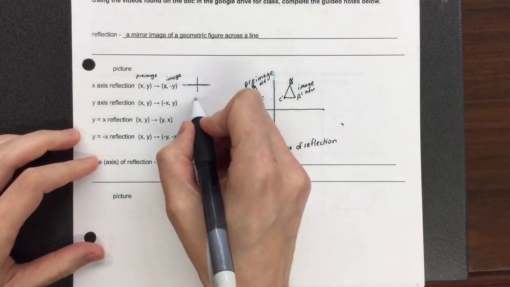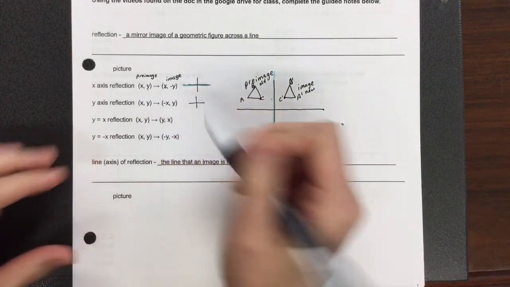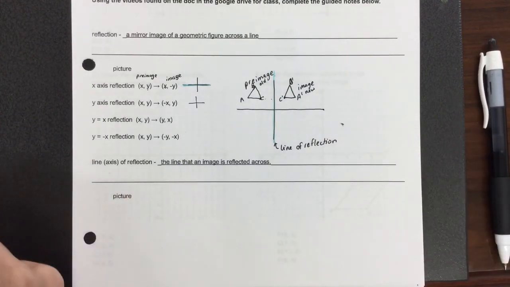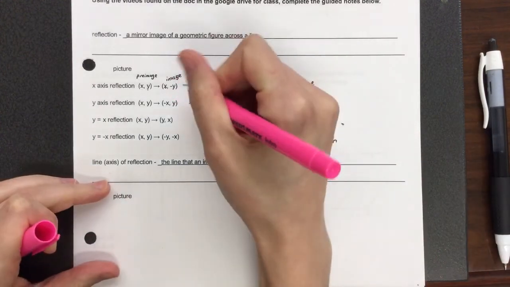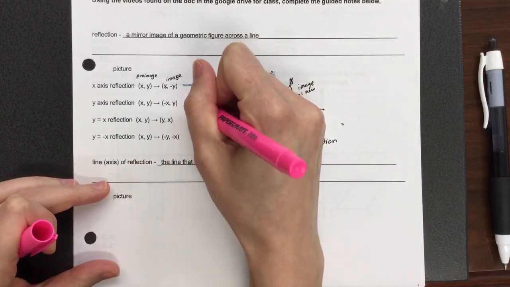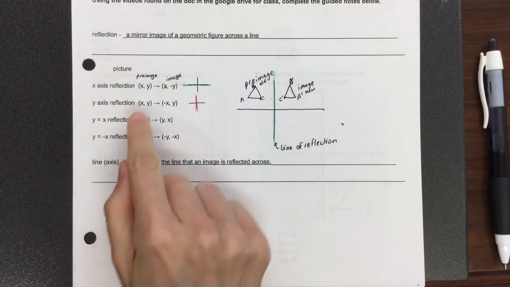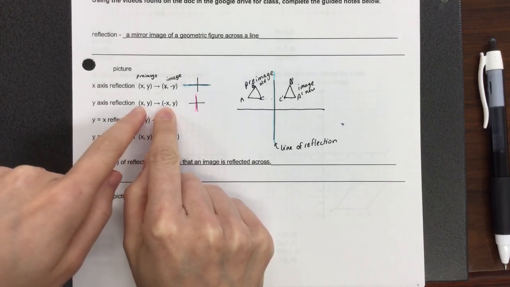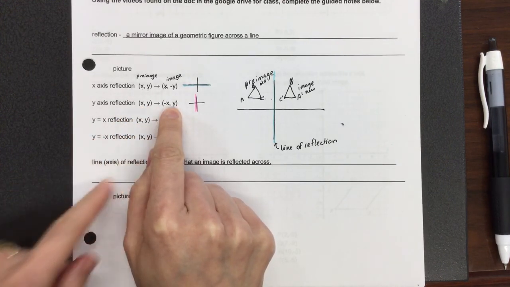If you're looking at a y-axis reflection, the y-axis is going to be the vertical axis. From your original point, you're going to do the opposite of your x value, but your y values are going to stay the same.